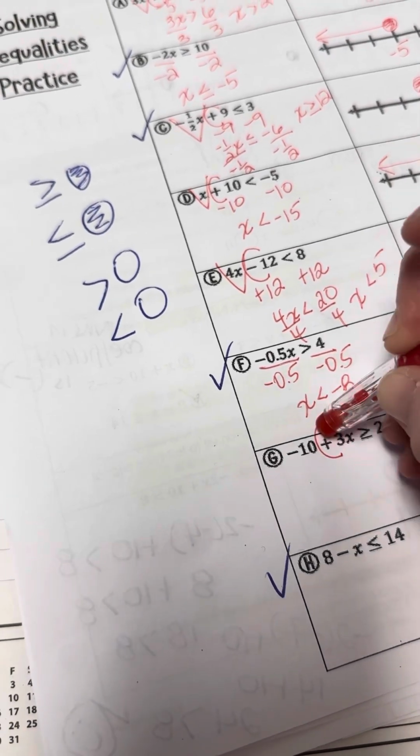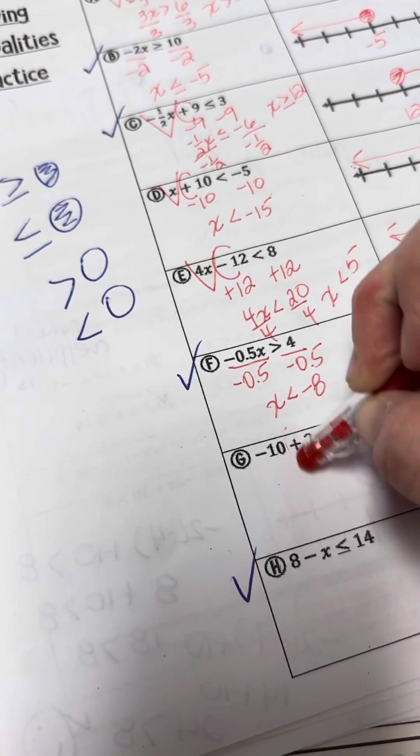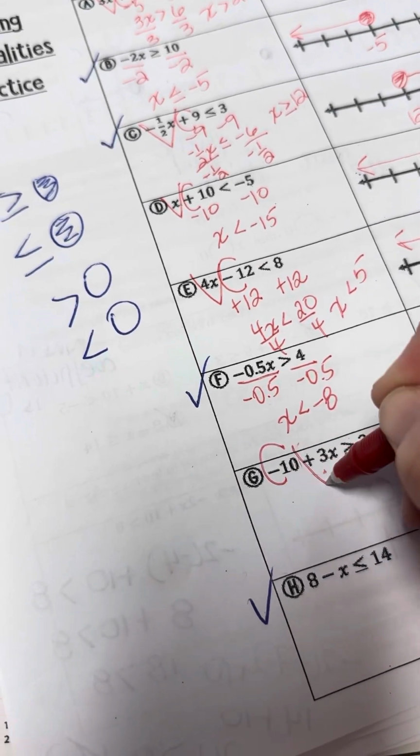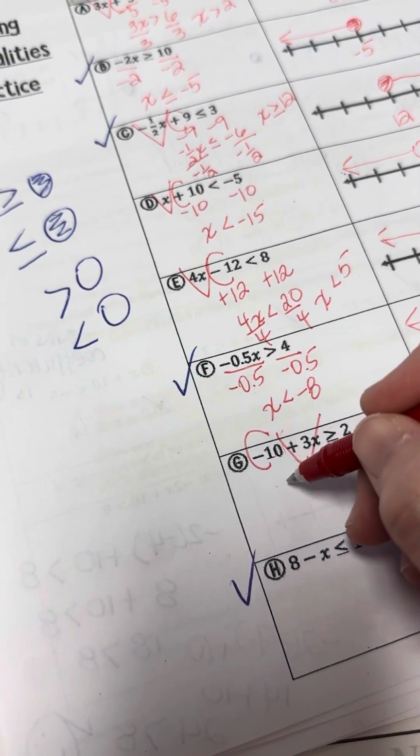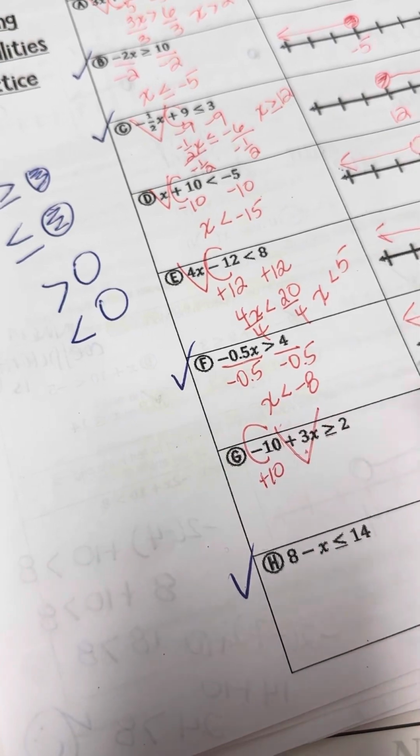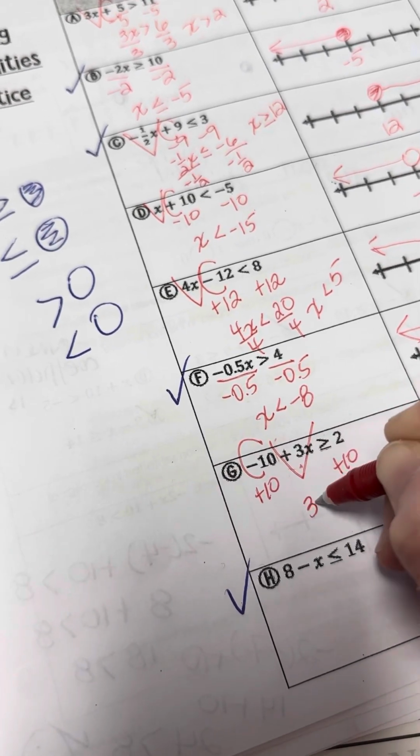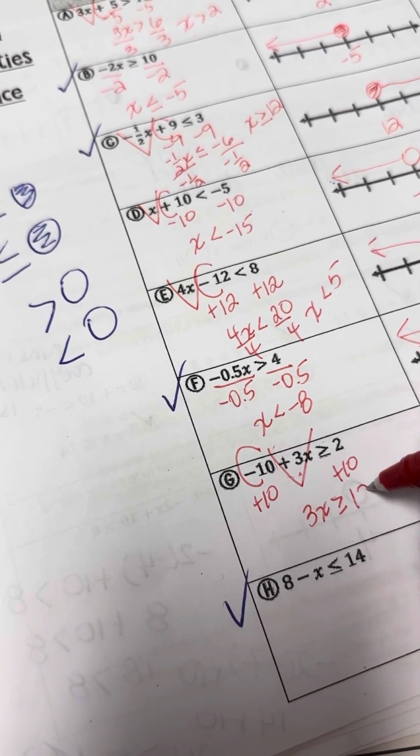Oh, look, that is not a constant. They switched it up on me. The constant's in a different spot. This is my constant. This is my variable term. I have a negative 10, so I'm going to add 10. 3x is greater than or equal to 12.